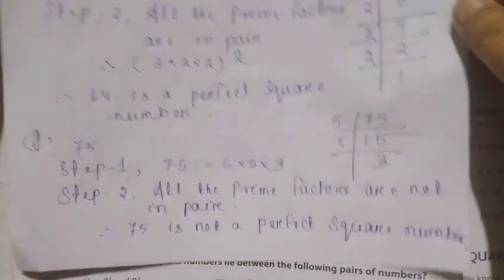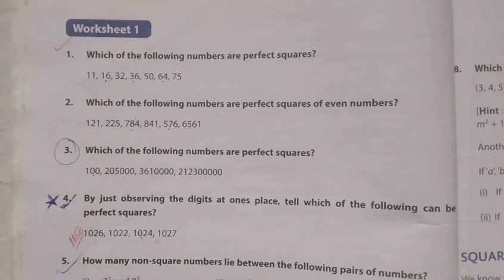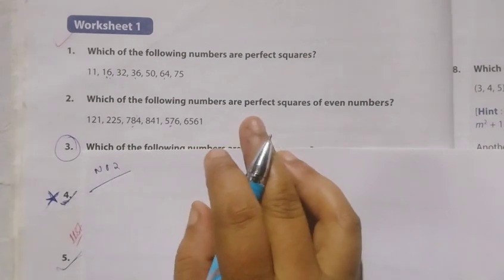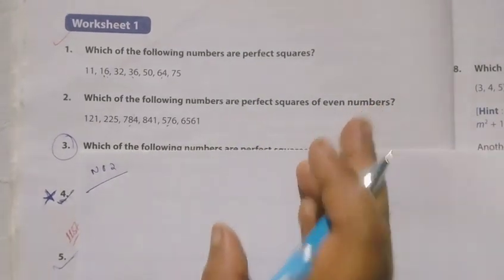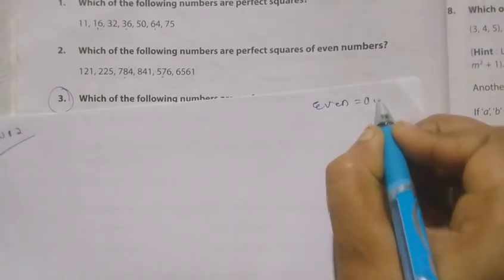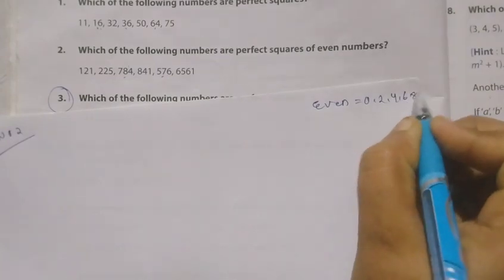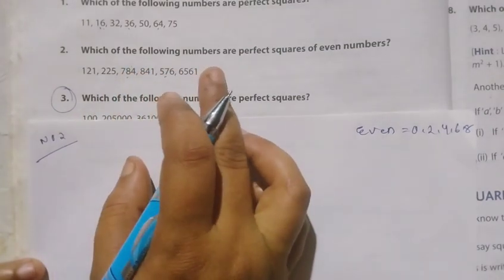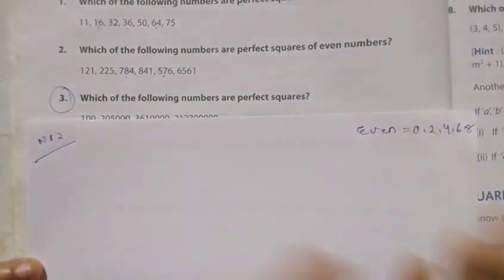Now we solve question number 2. Which of the following numbers are perfect square of even number? First write even numbers. Even numbers are 0, 2, 4, 6, 8. Then which of the following numbers are perfect square of even number?